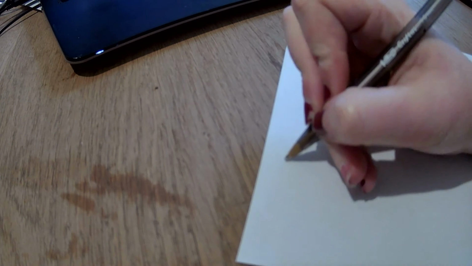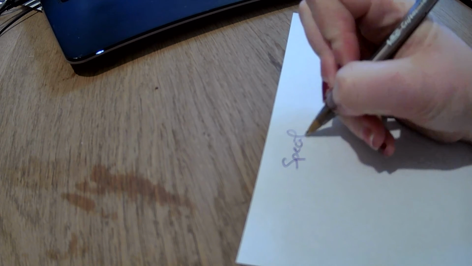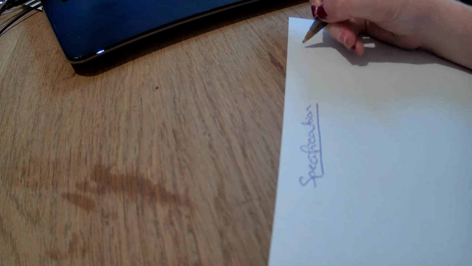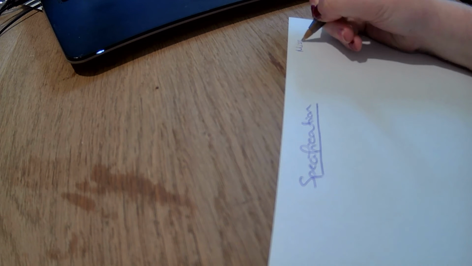Okay, Year 7, so welcome to a step-by-step guide on how to create a specification for your Bloc bot. So first, you need to make sure you've got the title, specification at the top of your page. Preferably, you should be using lined paper. If you're more comfortable using Word, you're more than welcome to use Microsoft Word instead. So, title, specification, and your name.